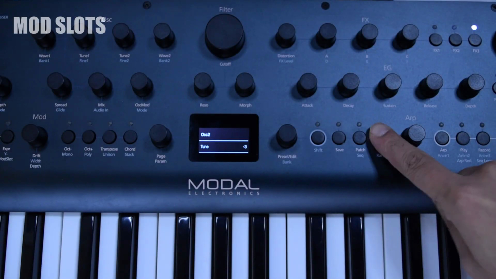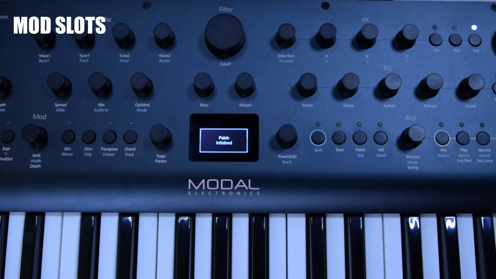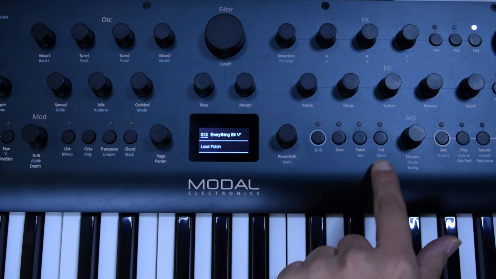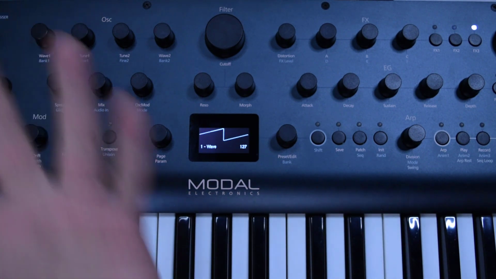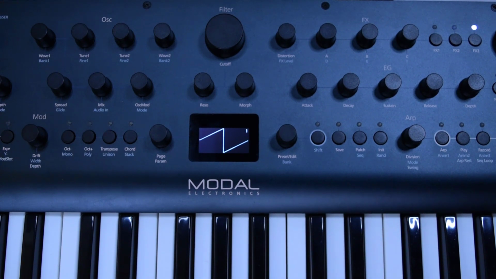So let's talk a little bit more about the mod slots. We already know how to use a mod slot with the mod EG, but we can do a lot more. I'm going to start from an init patch, as always, and for now, I'm just going to go to oscillator number 1 and make it a saw, right? Pretty cool. We already know how to do this.